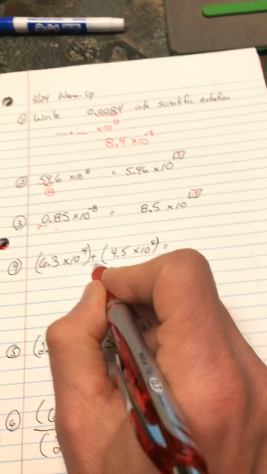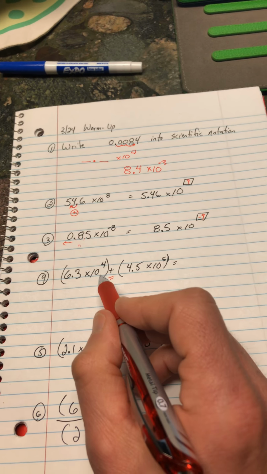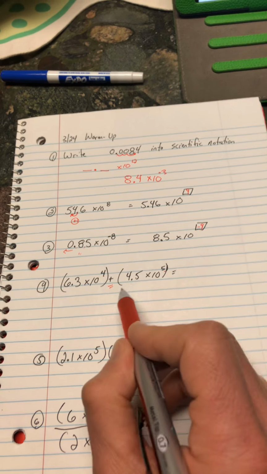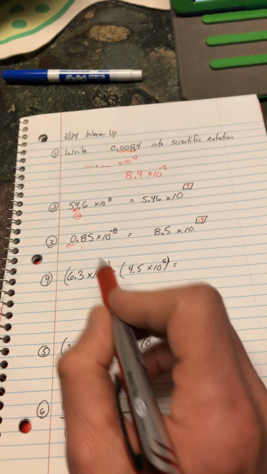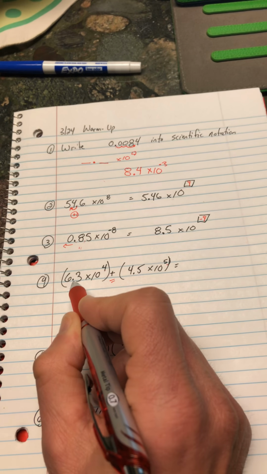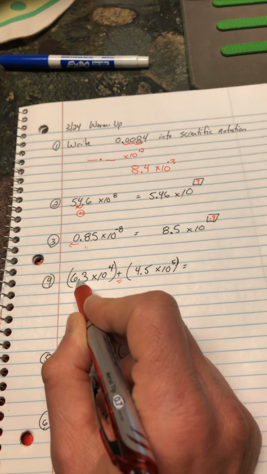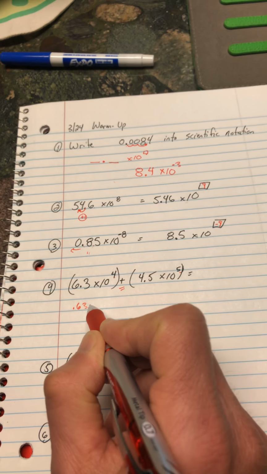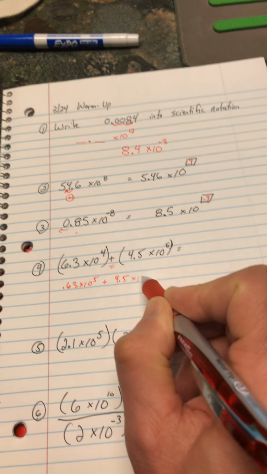When we're adding, we have to have our powers of 10 be the same. It doesn't really matter if I change the 4 or the 5, but I have to change one of these to match the other, which means I want to adjust one of the decimal points. Let me take the 4 and change it so it's times 10 to the 5th. If I were to put this in standard form, I'd move it over 4 units this way. So if I move it 1 more, now I have to move it 5 units. So that's 0.63 times 10 to the 5th plus 4.5 times 10 to the 5th.